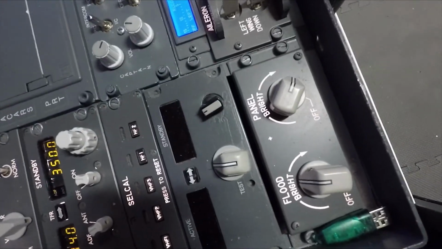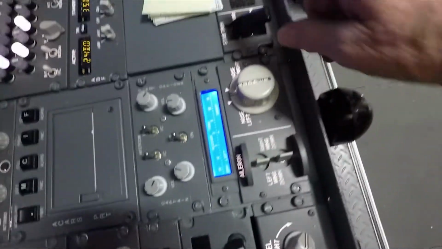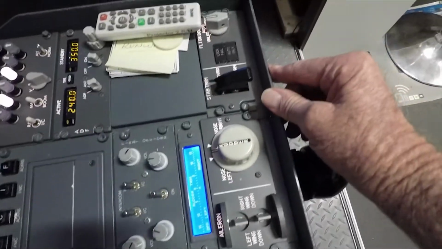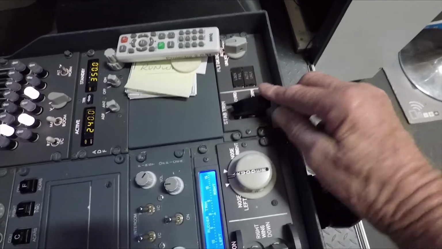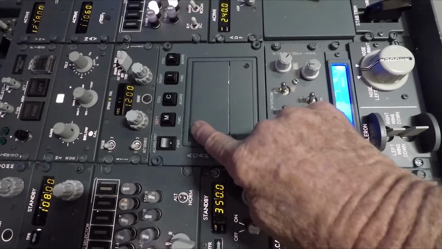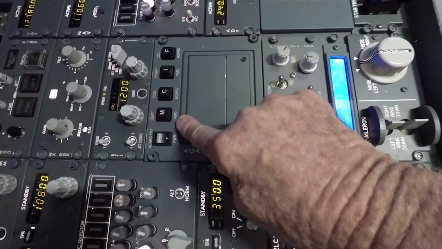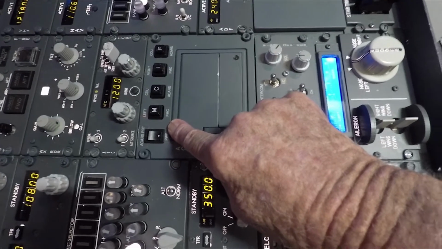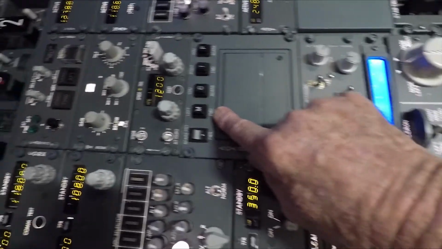We have the trim for nose and ailerons here, cockpit door open and shut, whatever. Another panel which I've introduced, which has a printer, and it's actually got 4 buttons here for firing up the 4 computers that run the system.